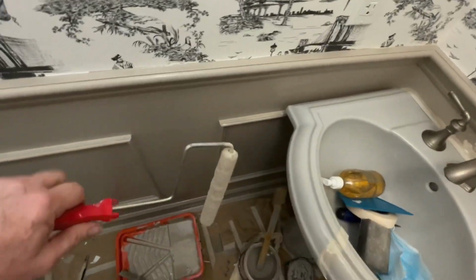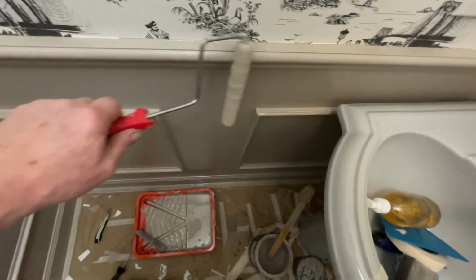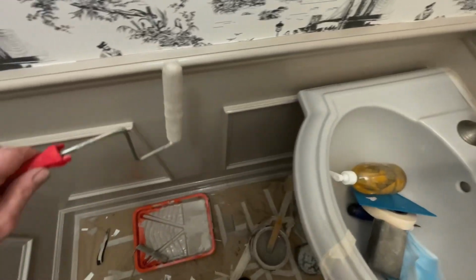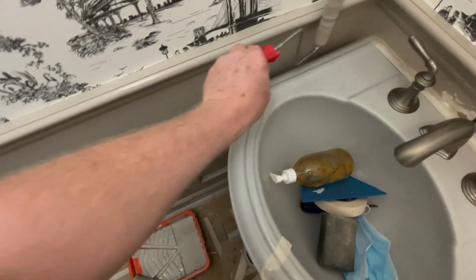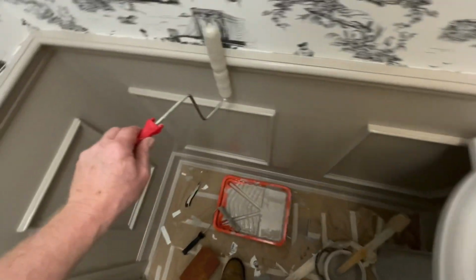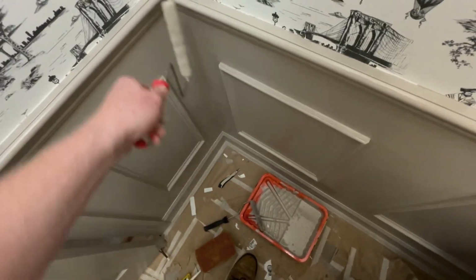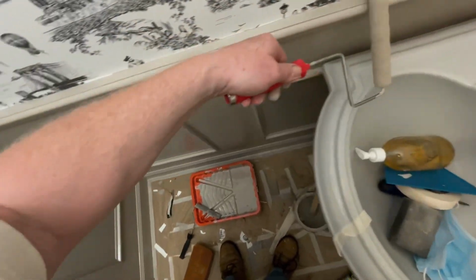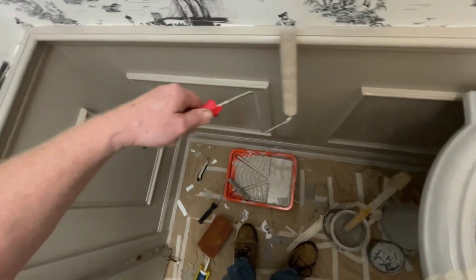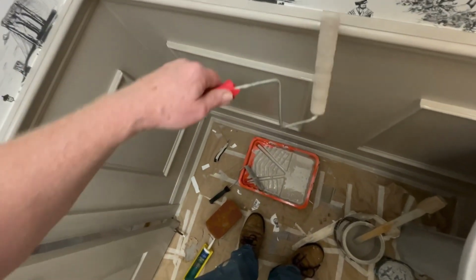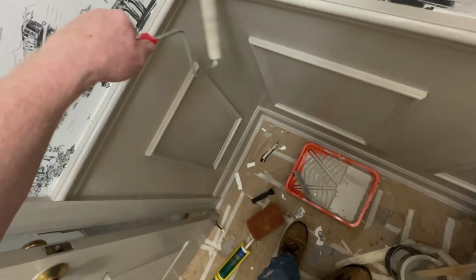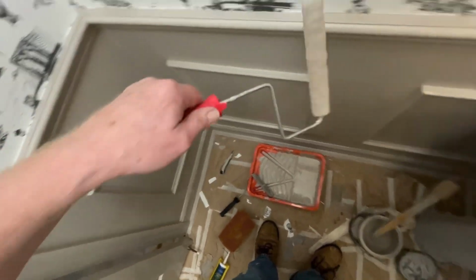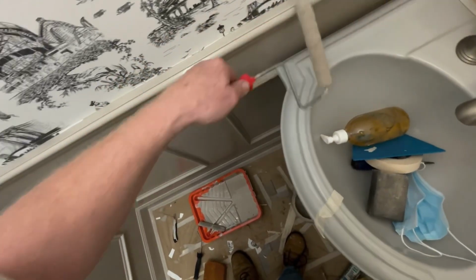As I'm waiting for that to dry, I'm aware of the thinness of this layer of paint on this particular area. And so constantly giving it more paint, because here's the secret to this, okay? You're rushing it. You want to get off your knees. You don't want to be doing this. And so what do you do? You put on a lot of paint.